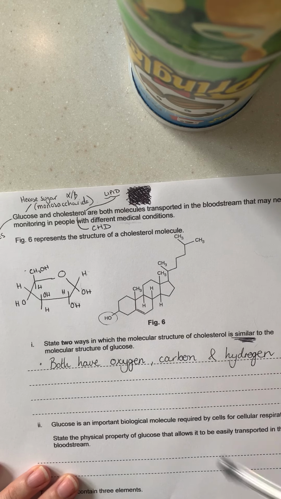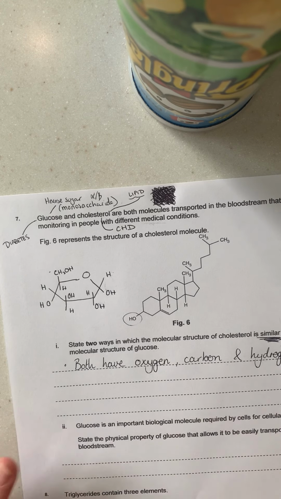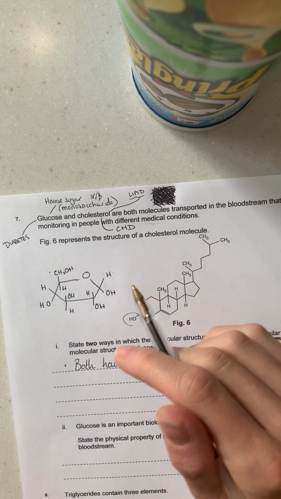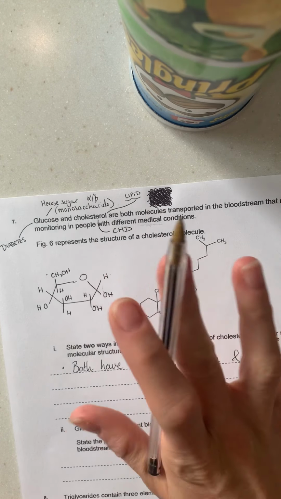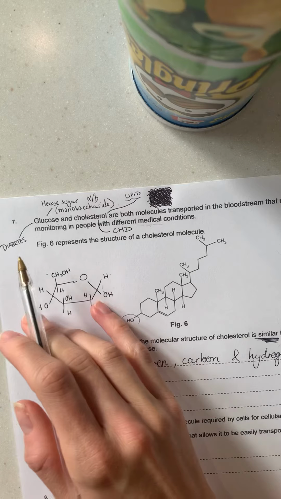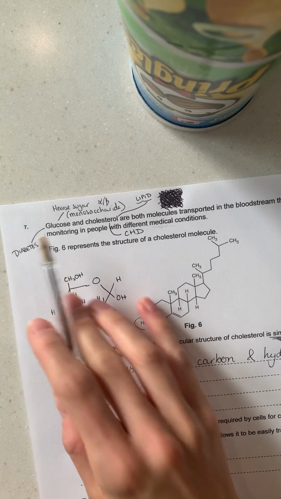Right, third time lucky, hopefully. I keep trying to record this one and my storage keeps being too full, but I've deleted lots now, so right, okay. Right, question 7 then.